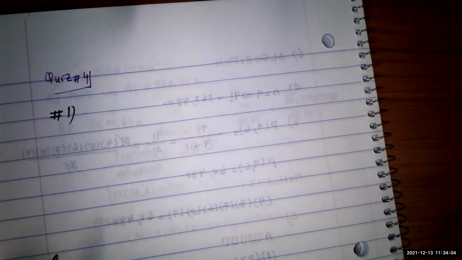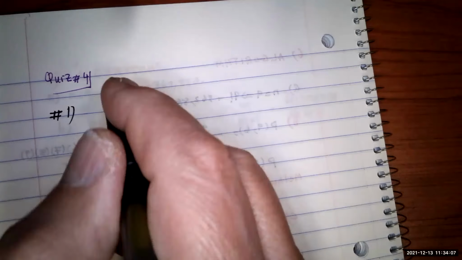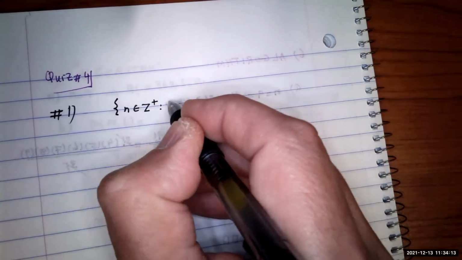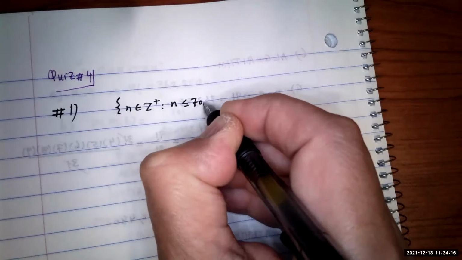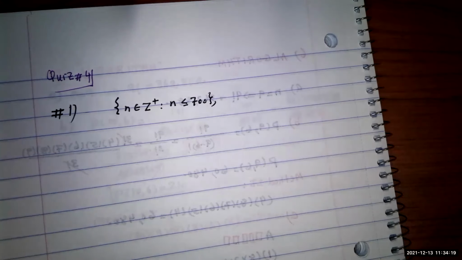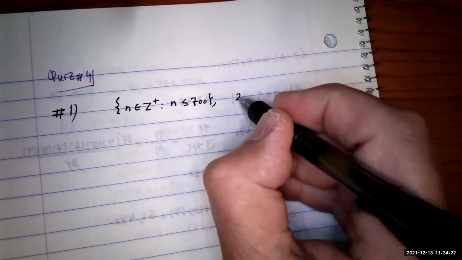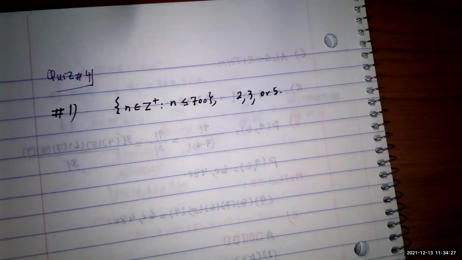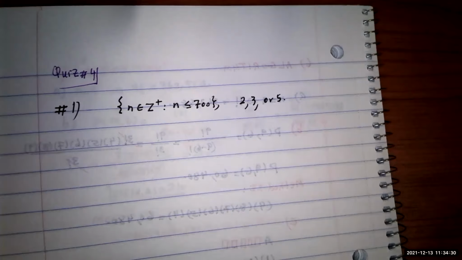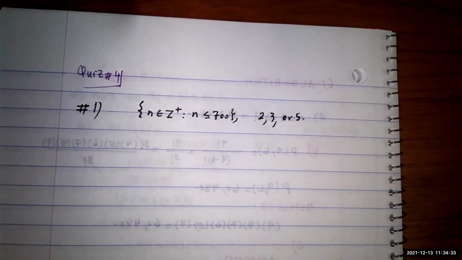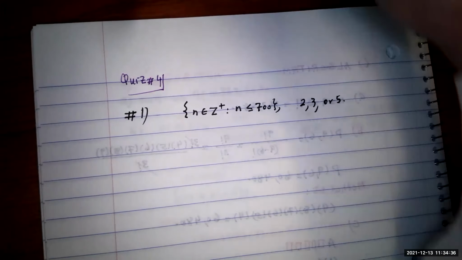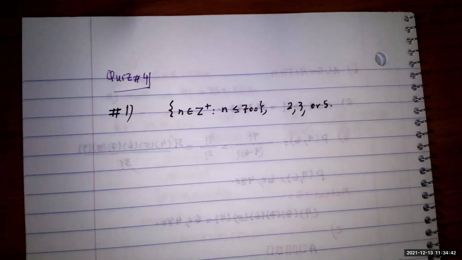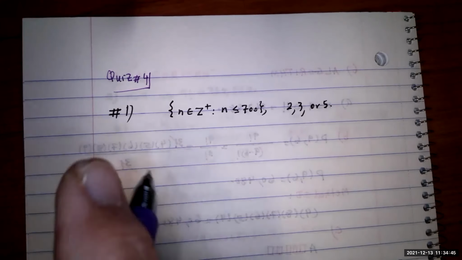You want to find all the positive integers n in Z, or Z positive if you like, such that n is less than 700, and you want to find them so that they are divisible by 2, 3, or 5. So that was the first one. You know that you have to use the addition law, so you have to prepare it. The preparation is that you're going to use the universal set. So this is the way you're going to explain it, solution.